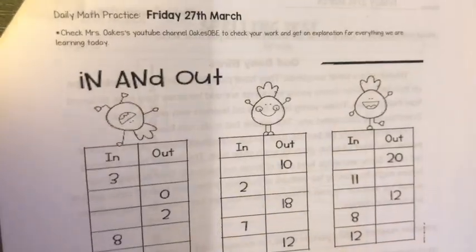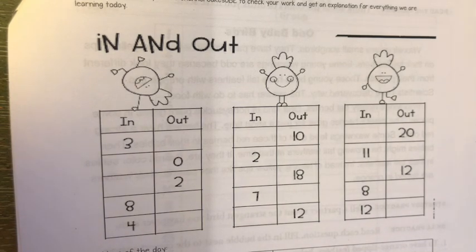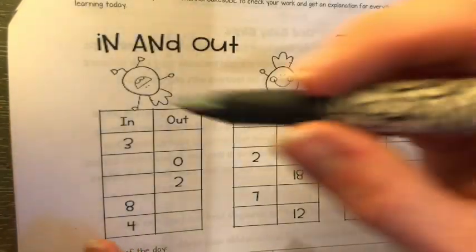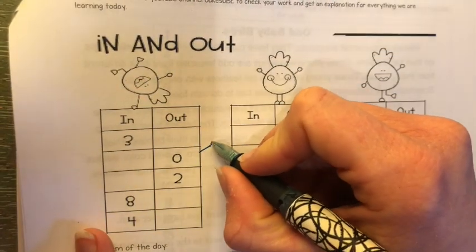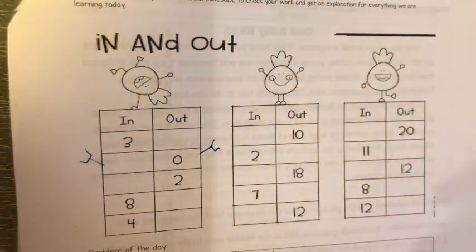In and out machines. Now, sometimes kids get confused by in and out machines. That's why I'm glad you've tuned into the video, because I'm going to explain it and then it'll make sense to you and it won't be confusing anymore. So, in and out machines, imagine that this is like a robot. Okay, here's my robot. And the thing that this robot does is it multiplies numbers.